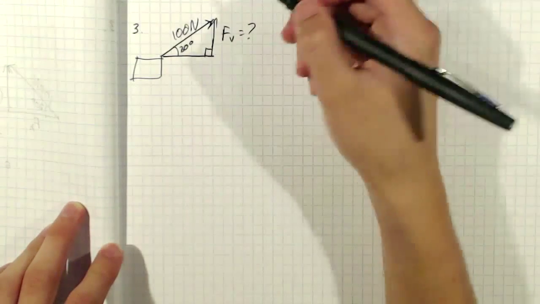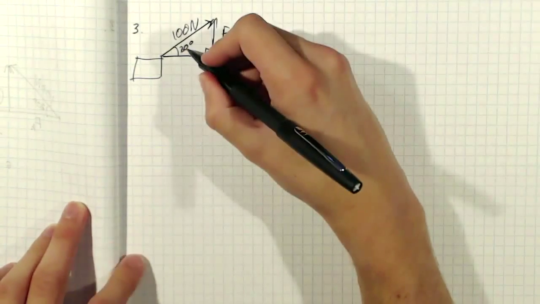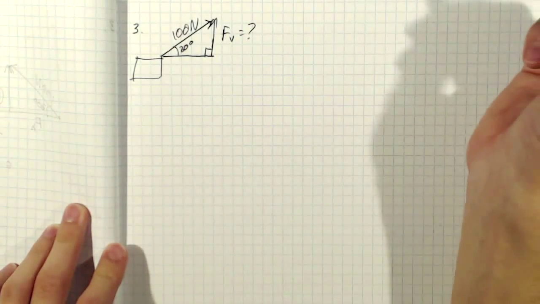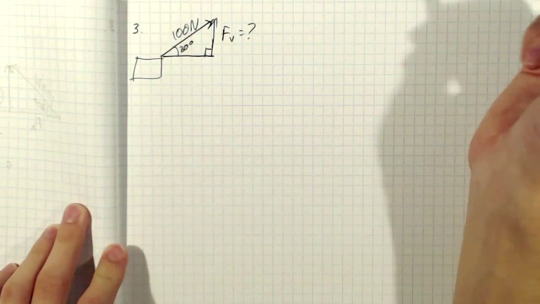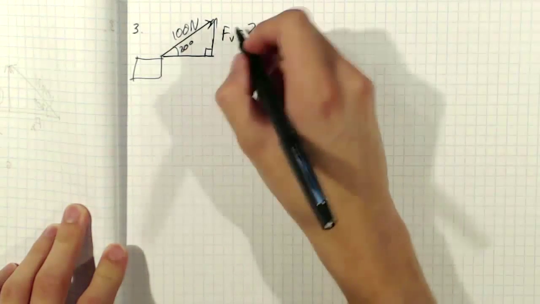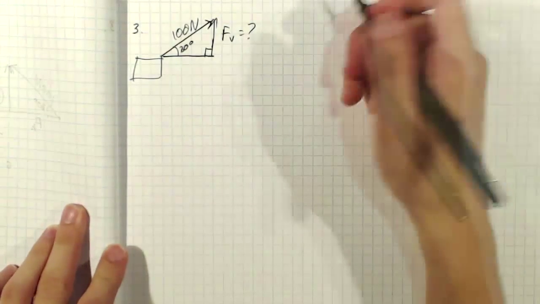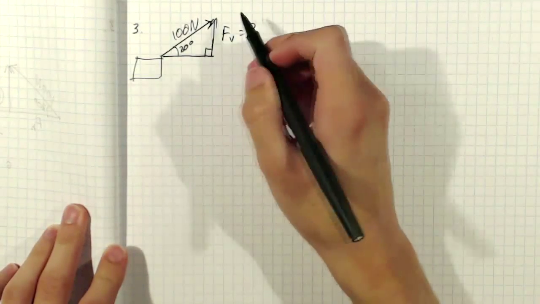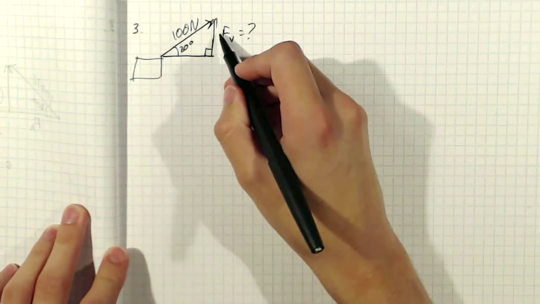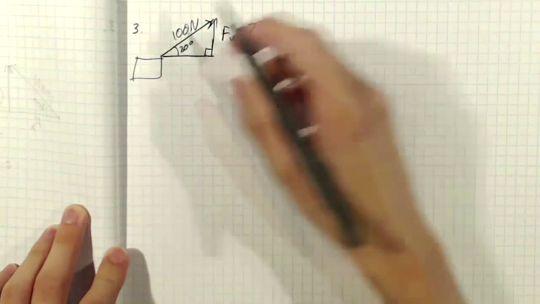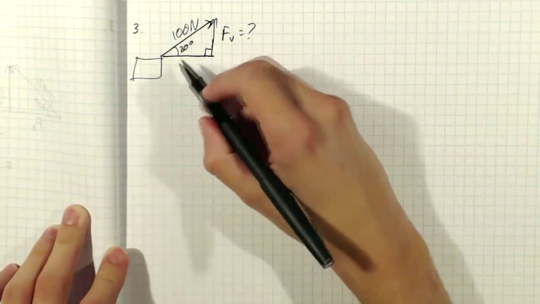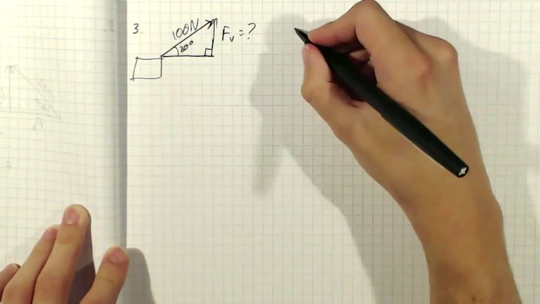So to figure out the vertical force, we have an angle and the hypotenuse. So we do it the same way that you separated velocity into its component parts when we did projectile motion, which is by using trigonometry. So to relate these three values, we have an angle and we have its opposite side and the hypotenuse. So the trigonometric identity that relates an angle, its opposite side, and the hypotenuse is sine.